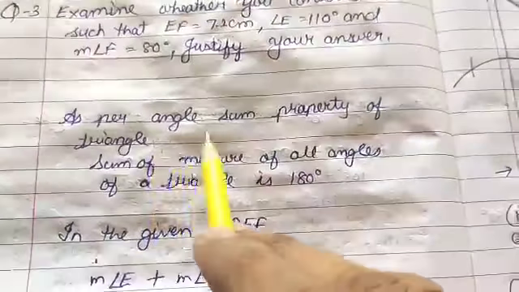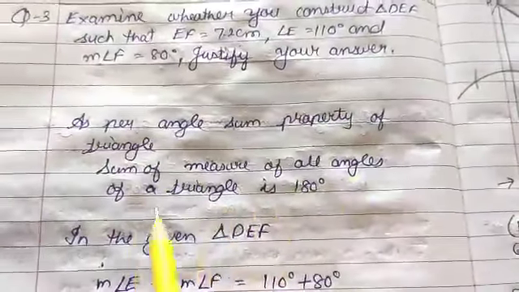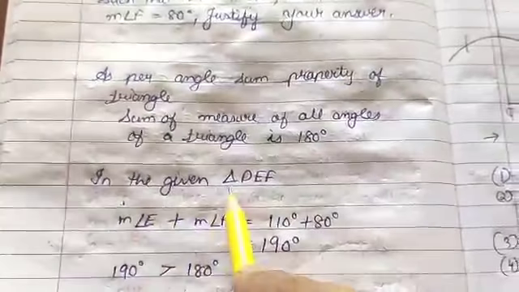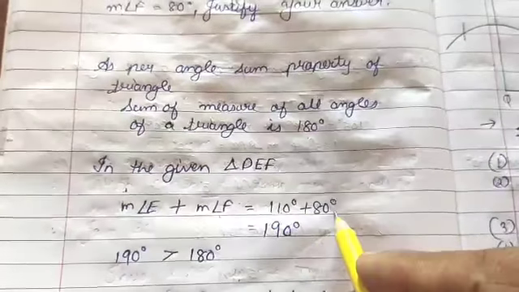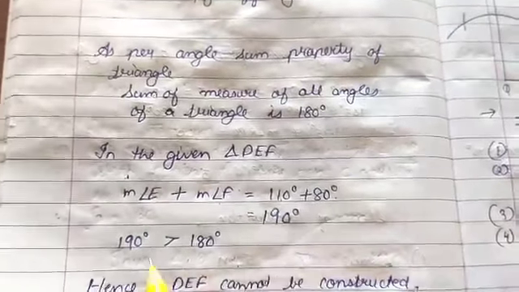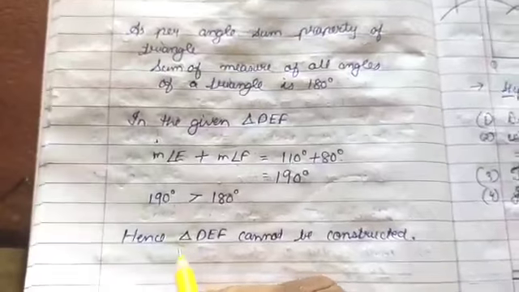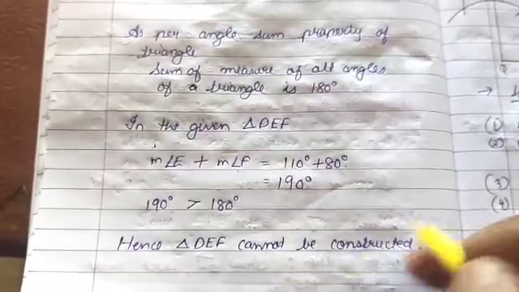So write down, as per angle sum property of a triangle, sum of measure of all the angles of a triangle is 180 degree. So in a given triangle DEF, measure angle E plus measure angle F equals 110 plus 80 degree, so equals 190 degree. So 190 degree is more than 180 degree, hence the triangle DEF cannot be constructed.